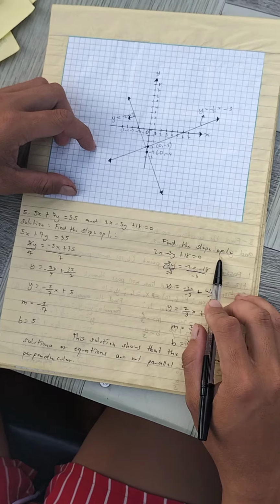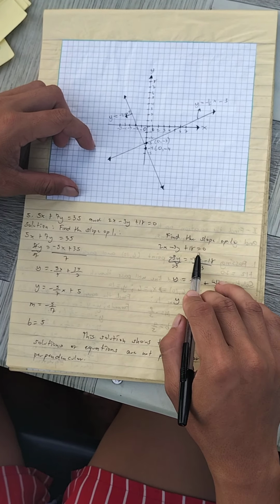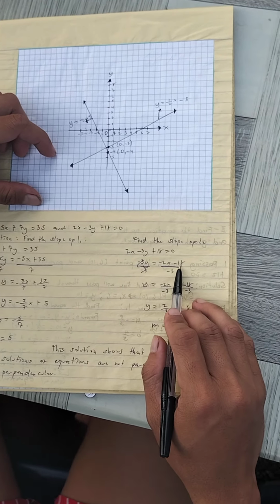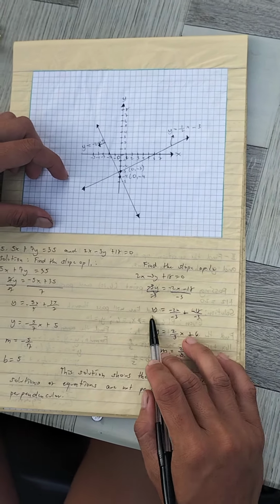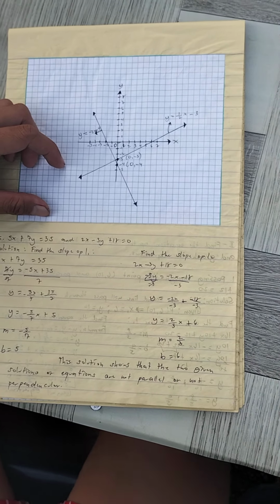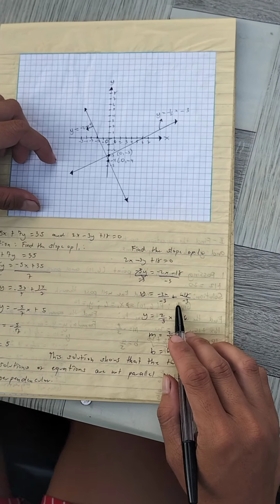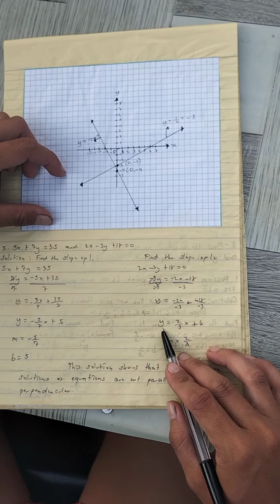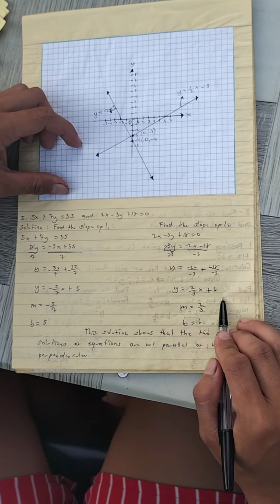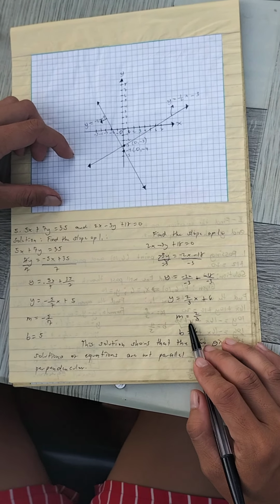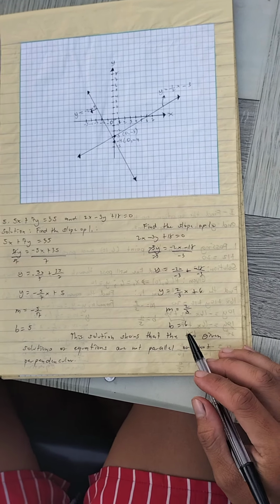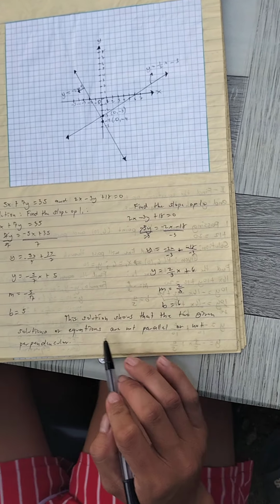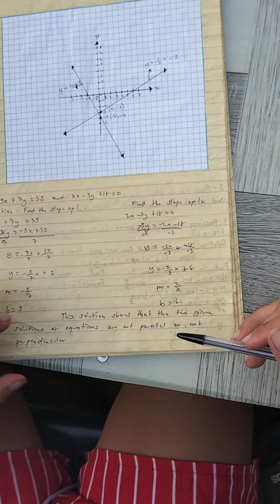Find the slope of second line. 2x minus 3y plus 18 is equal to 0. Negative 3y is equal to negative 2x minus 18 divided by negative 3, cancel out, y is equal to negative 2 over negative 3x plus negative 18 over negative 3. Therefore, y is equal to 2 over 3x plus 6. So our slope is 2/3 and our b is positive 6. This solution shows that the two given equations are not parallel or not perpendicular.